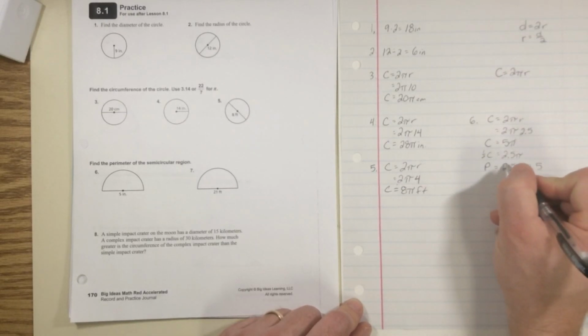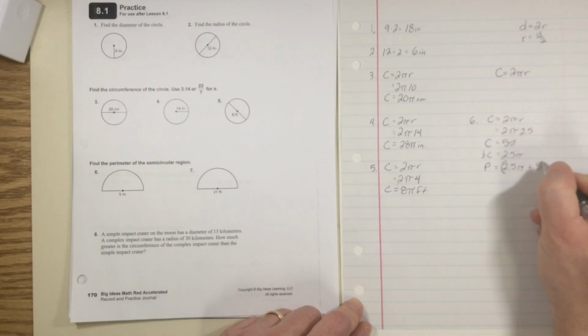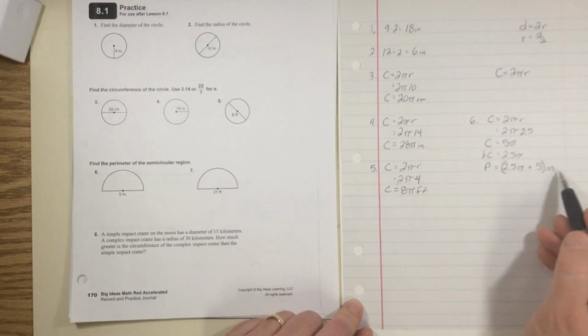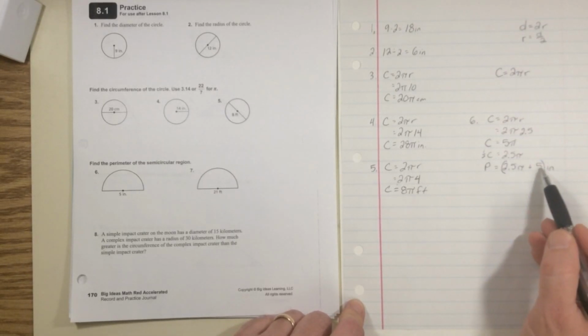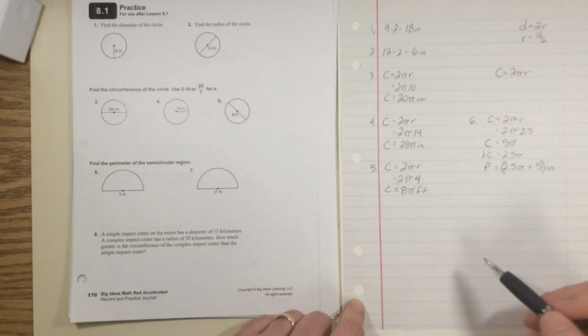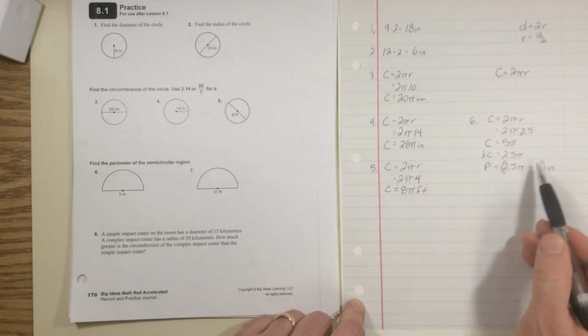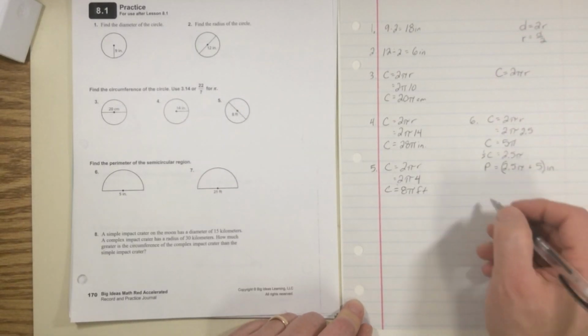The units is inches, but because I have 2 terms here, I put those in parentheses, and I put inches afterwards. If I didn't put the parentheses here, the inches would only apply to the 5, and it would not apply to the 2.5 pi. So make sure you put those parentheses in.